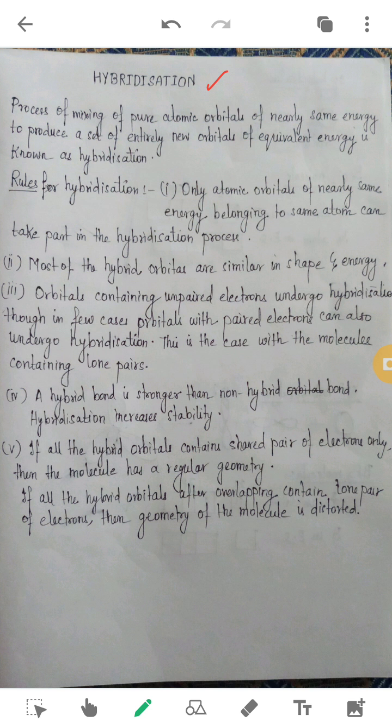So, hybridization, in general, what does it mean? It means the process of mixing of something. So here, of course, there is the process of mixing of pure atomic orbitals of nearly the same energy to produce a set of entirely new orbitals of equivalent energy. They may or may not be equivalent in shape in a few cases, but they must be of equivalent energy. This is what we call hybridization.